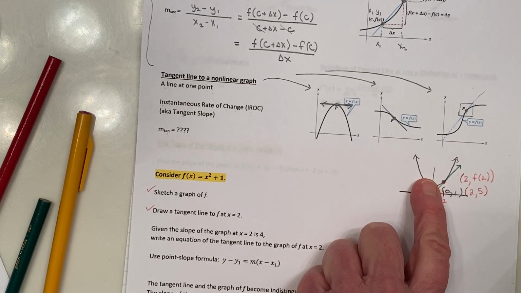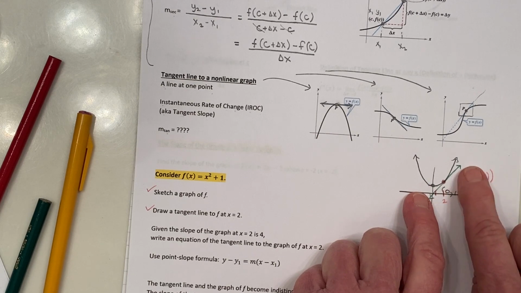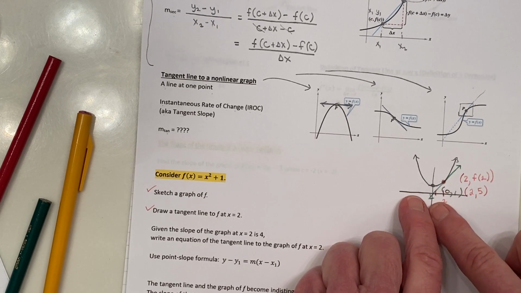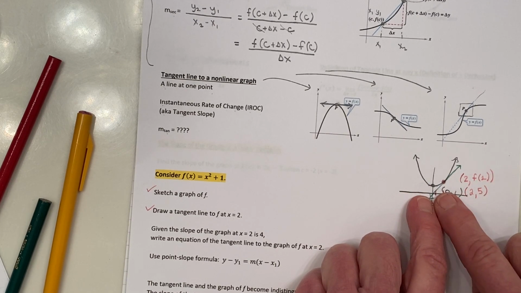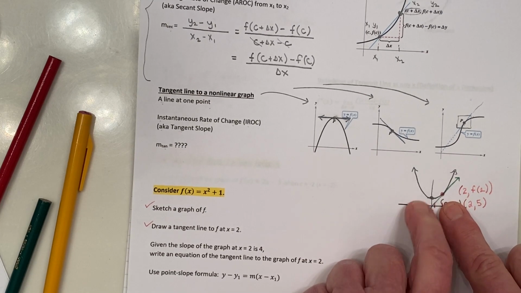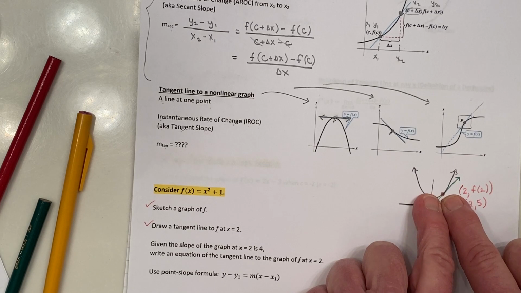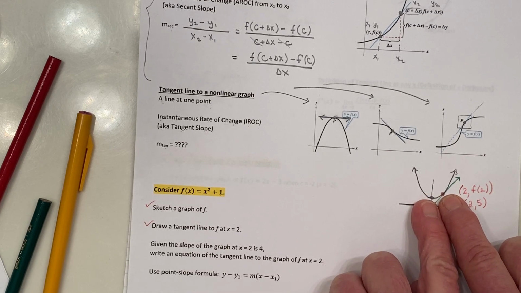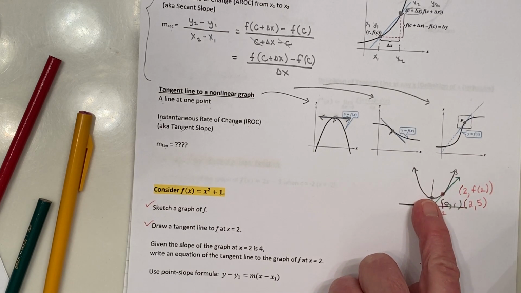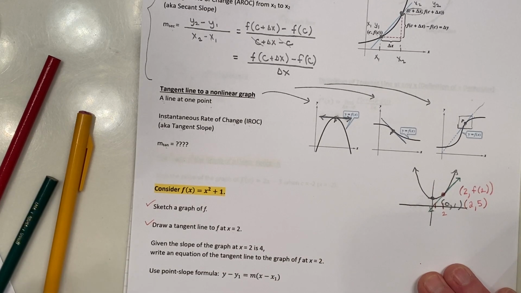And that's important to us because I know how to handle a line. I know the slope of a line. I can get the slope of the line, and the slope of that line is the same as the slope of the graph of the function at that point of tangency. Okay, that's a lot, but we can always rewind the video and listen to that again.